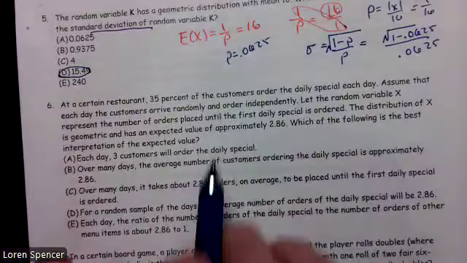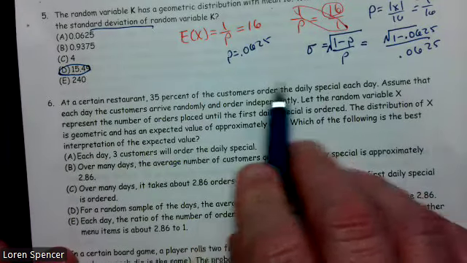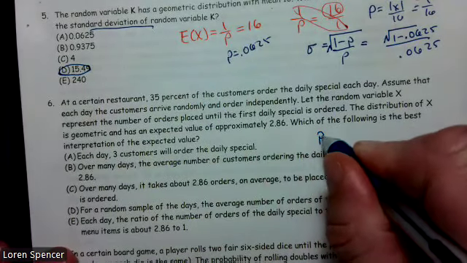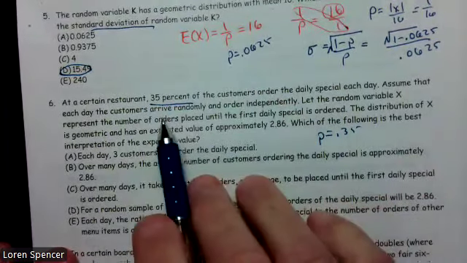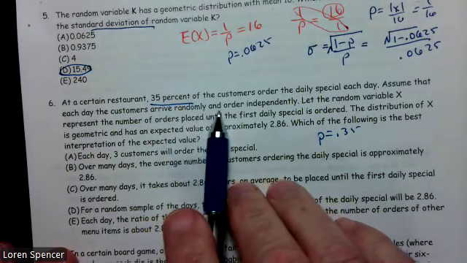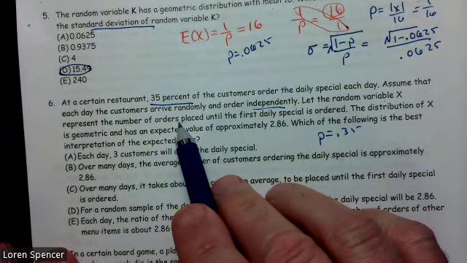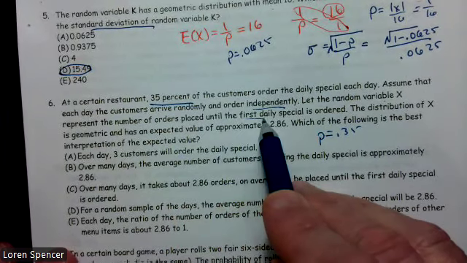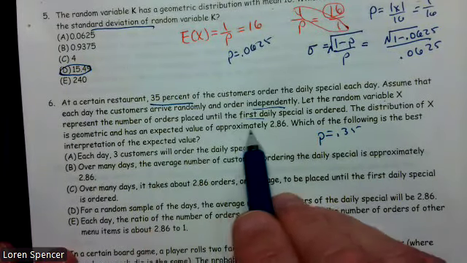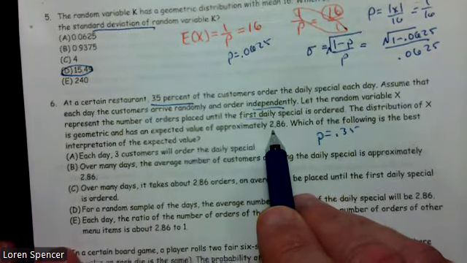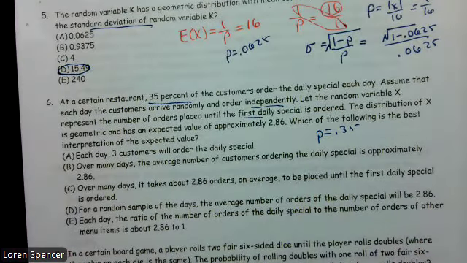At a certain restaurant, 35% of the customers order the daily special each day. Oh, so a p-value of 0.35. Assume that each day they arrive randomly and order independently. Let the random variable x represent the number of orders placed until the first daily special is ordered. The distribution of x is geometric and has an expected value of 2.86. Which of the following is the best interpretation of the expected value?